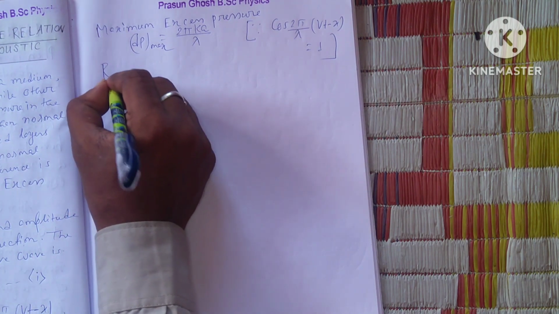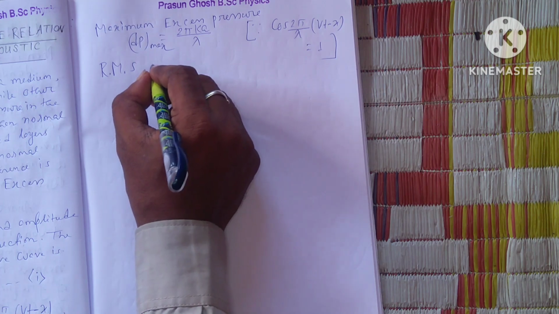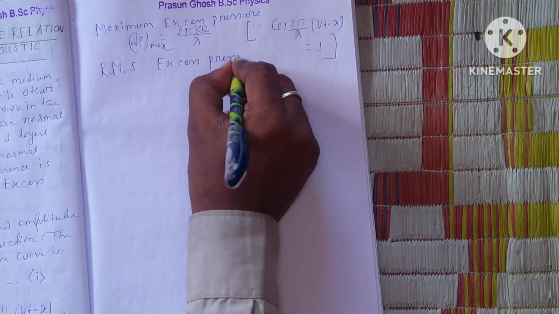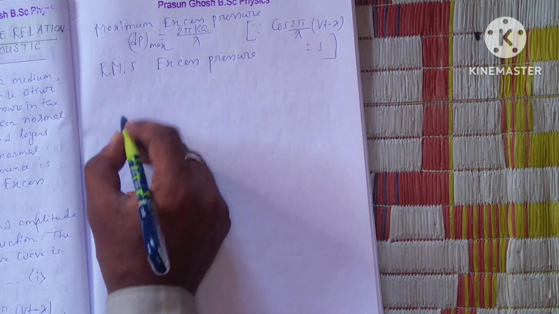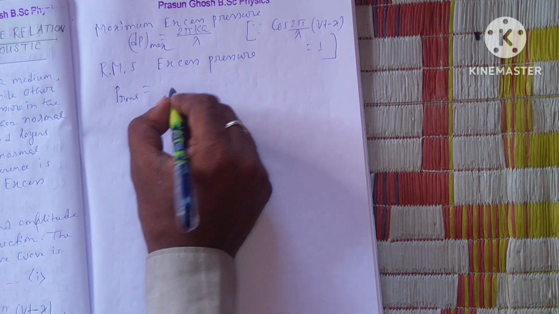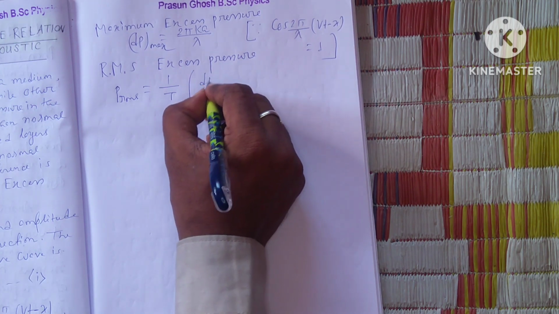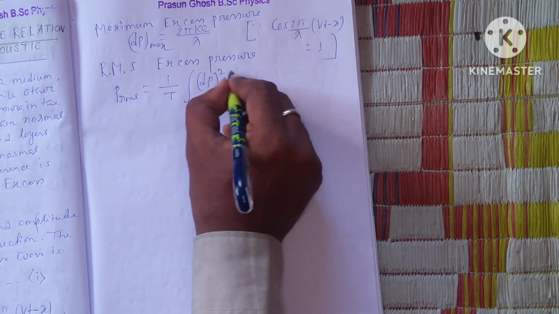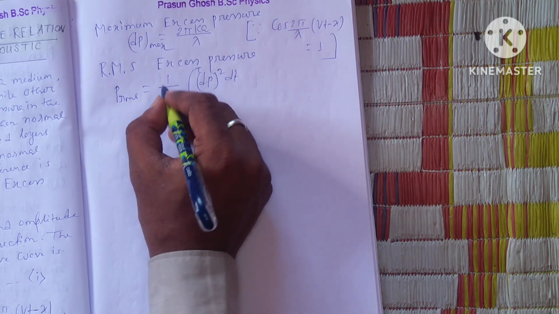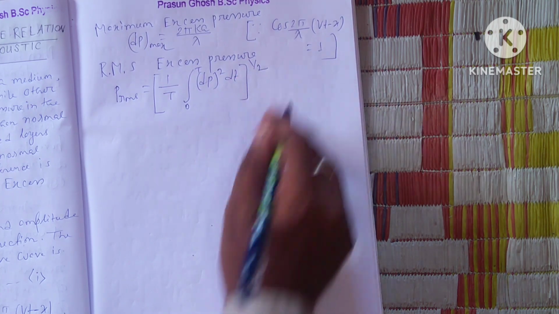Now the RMS, root mean square, excess pressure we can write: P RMS equals 1 by T integration of dp square dt, limit 0 to T, the whole to the power half.